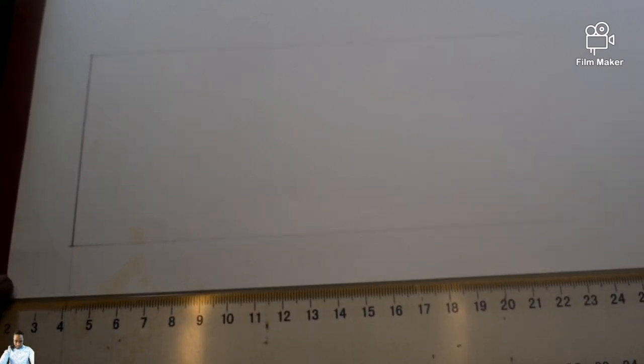We are going to space our views with 20 millimeter, that's first angle orthographic projection. Then I can draw another faint line. From this 20 going down, everything that is going to be there is supposed to be recorded.